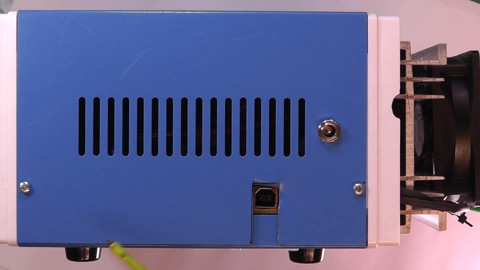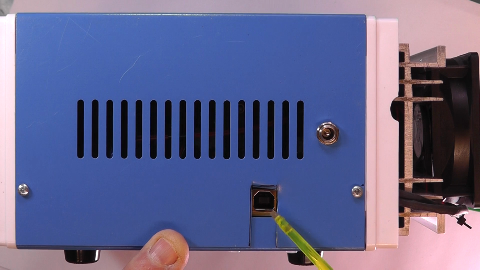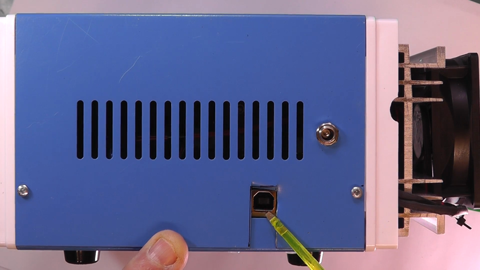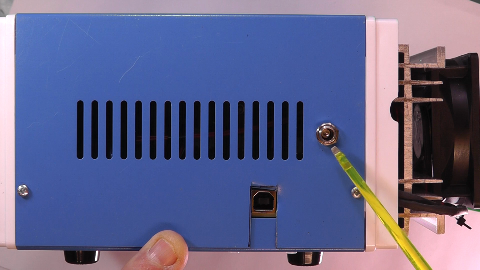Here we have just a quick look at the side of the project case where I've cut out a slot there for the USB connector, so we've got access to that, and as I say, we can use that both for programming the Arduino and also for logging the data. And then I've just put the DC input jack there, drilled a hole on the side of the case, and then a connector behind that that then goes onto the lead inside that goes to the PCB. So that's the DC jack in.